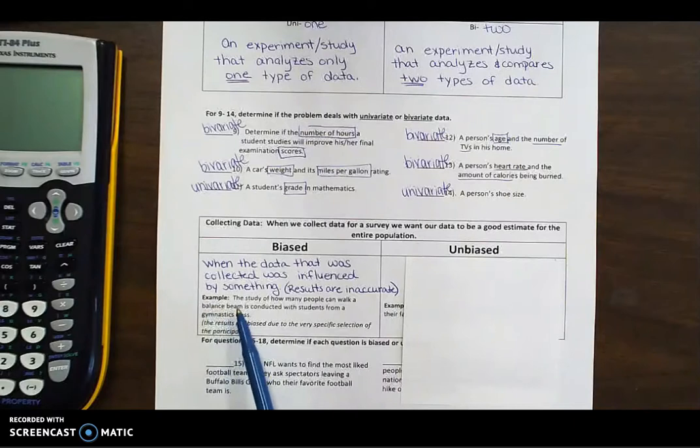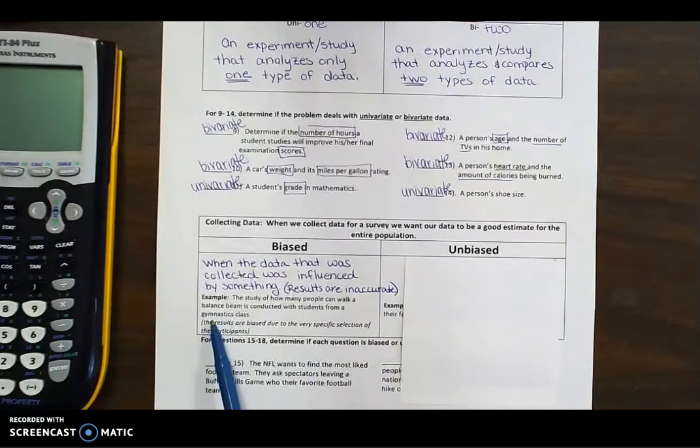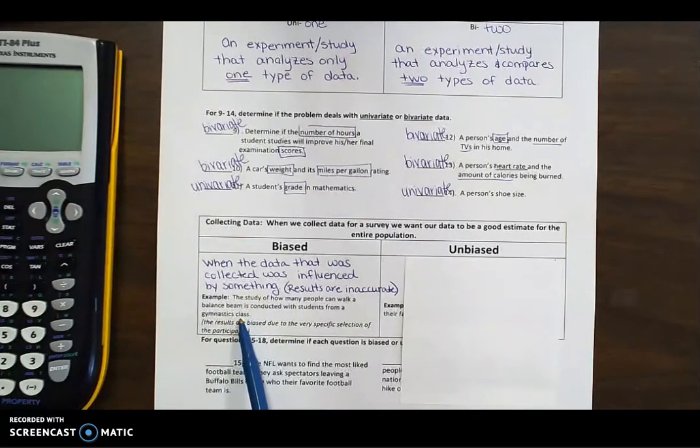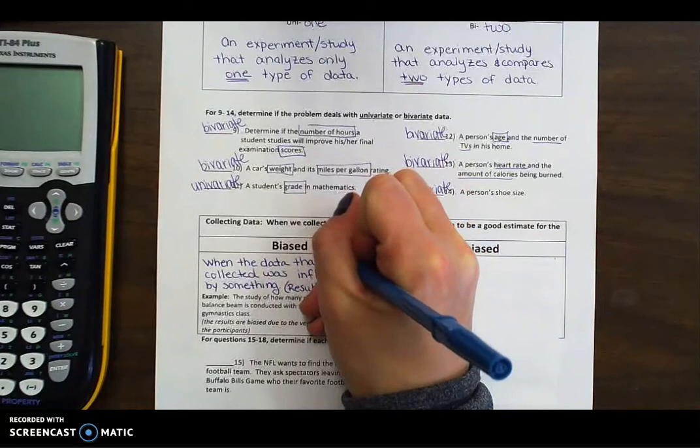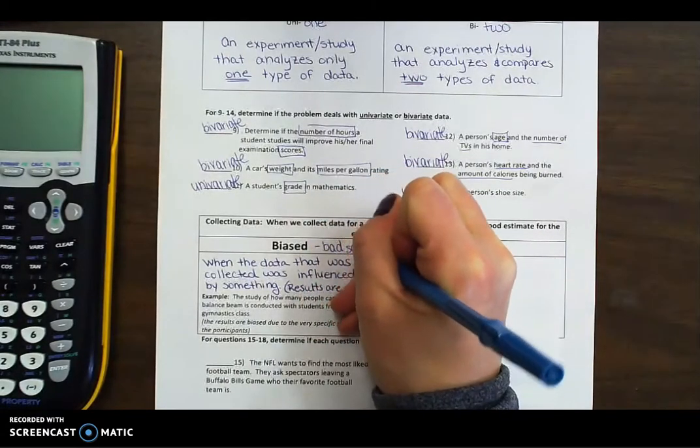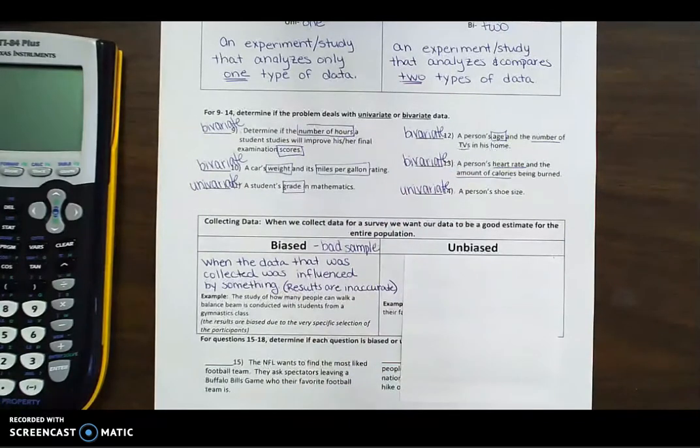Our example here. The study of how many people can walk a balance beam is conducted with students from a gymnastics class. Well, if you think about that, you're only testing people from a gymnastics class. Most people in a gymnastics class are taught how to walk on a balance beam. But can the general population walk a balance beam? Probably not. So your results are being influenced by the fact that they're in a gymnastics class. So your results for the total population are going to be inaccurate. So biased is when we have a bad sample of data. Our data is not good, it's bad.